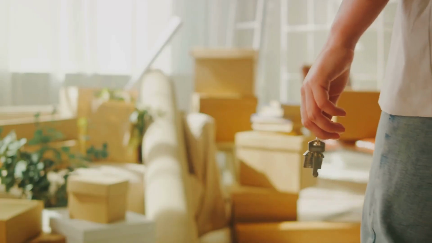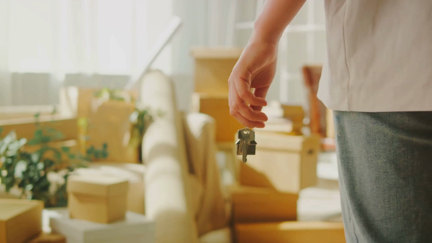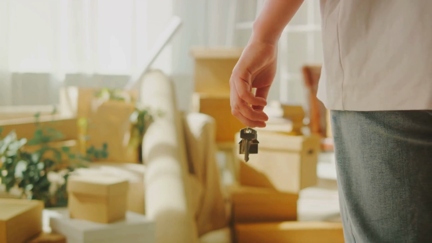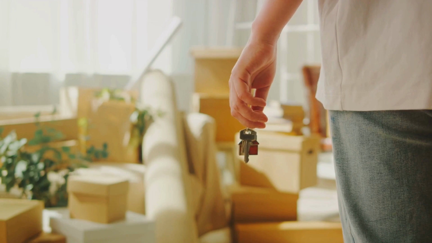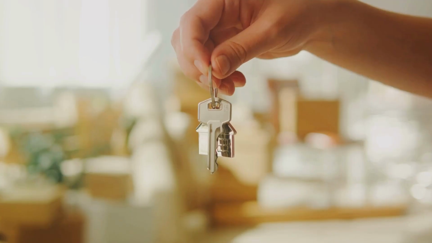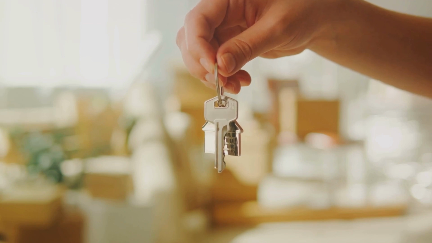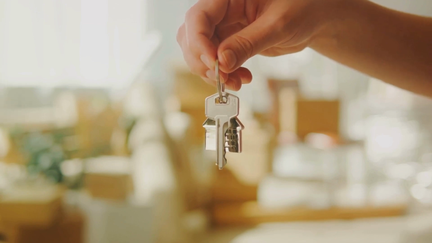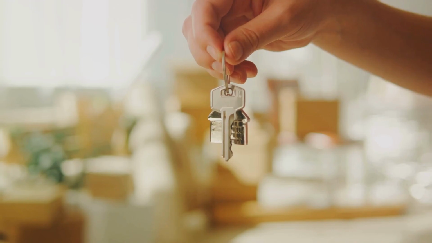Investing in real estate can be a great way to build wealth, but it's important to do your research and understand the market. It's not for everyone, but for those with the right mindset, resources, and willingness to learn, it can be a rewarding endeavor. So step into this game of chess with your eyes wide open, ready to make your move.